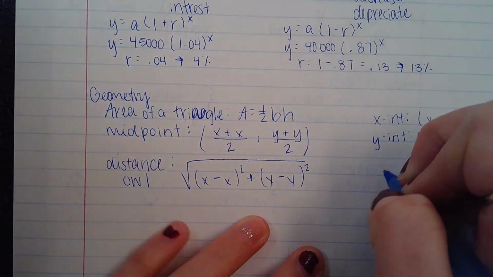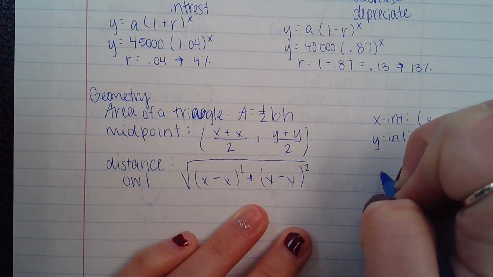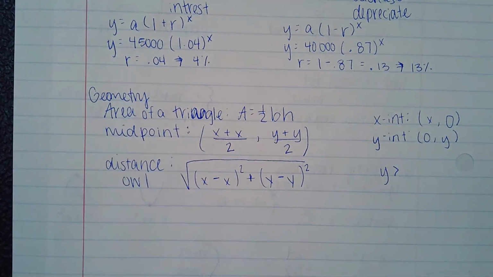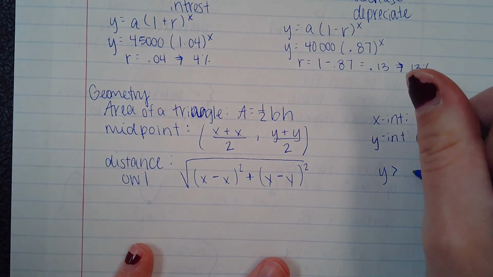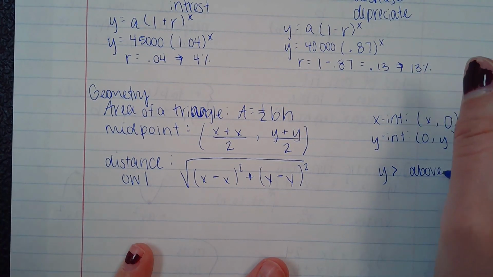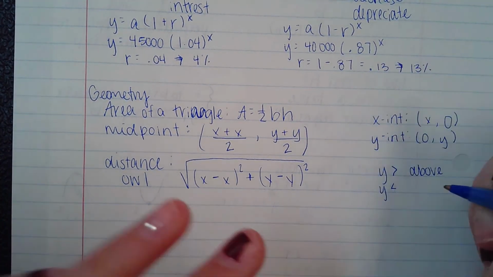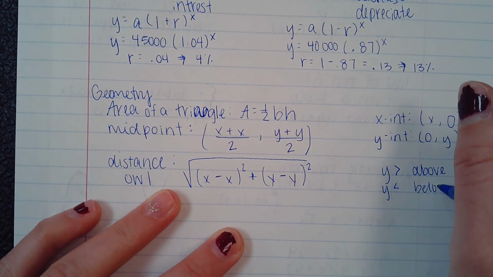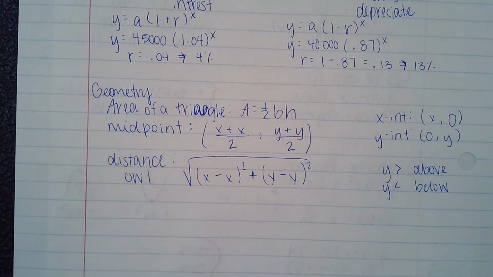So if you have y is greater, which way do we shade? Above. If you have y is less, which way do you shade? Below. What's one big rule that you have to remember when you're solving inequalities?